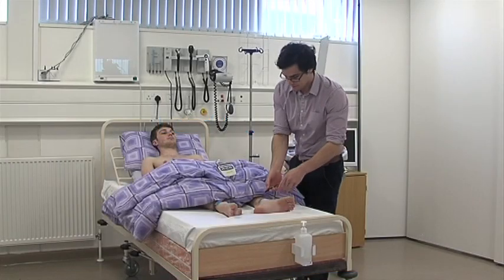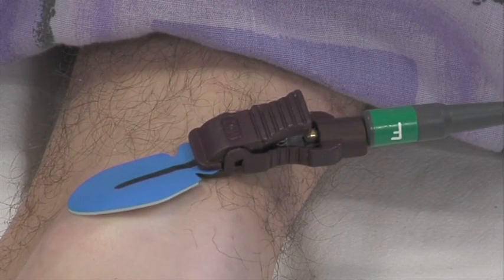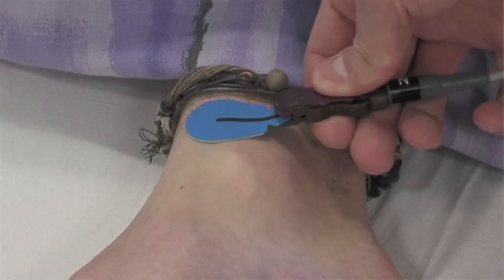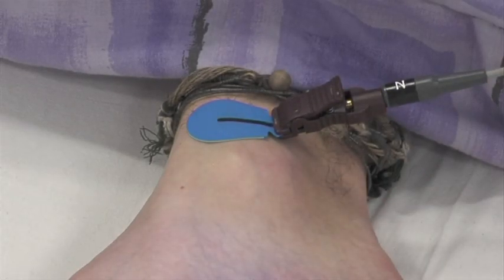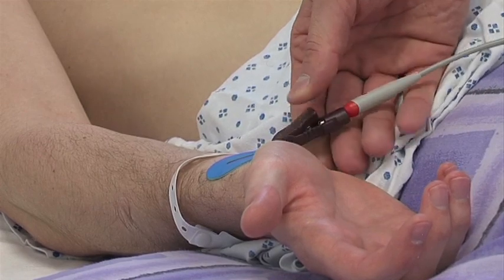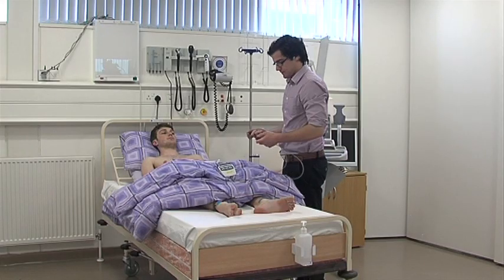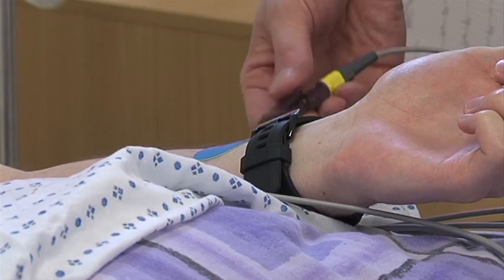The green lead should be attached to the left leg. The black lead should be attached to the right leg. The red lead should be attached to the right arm, and the yellow lead should be attached to the left arm.